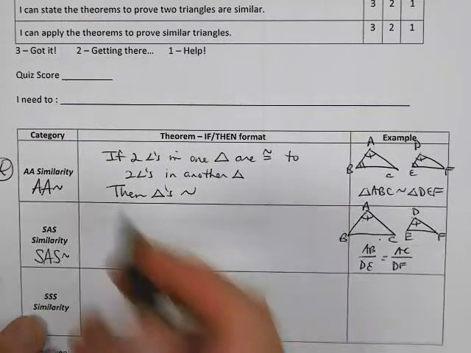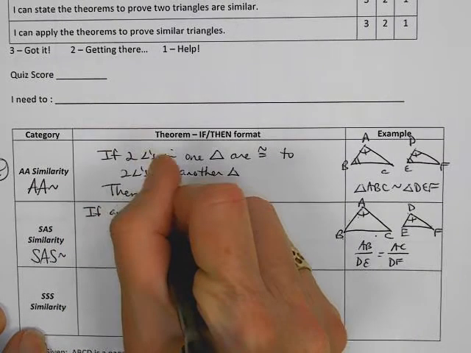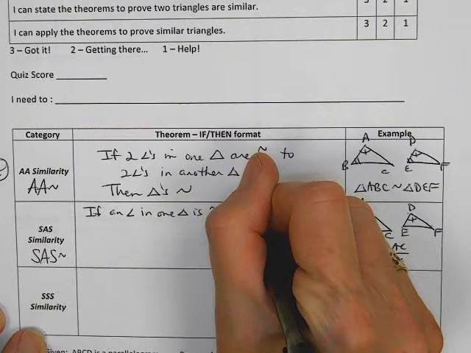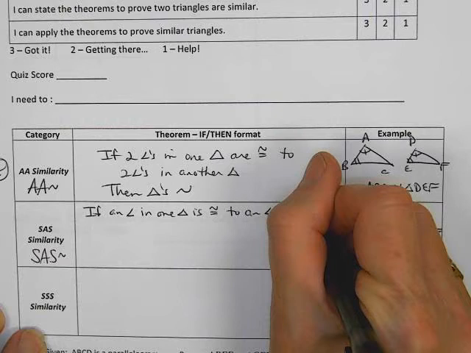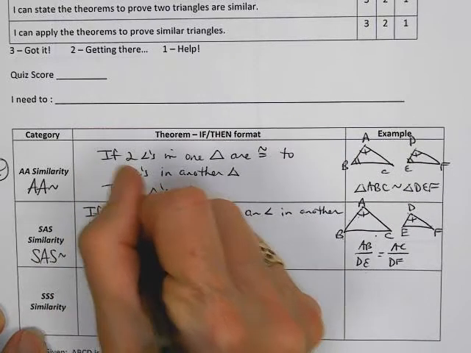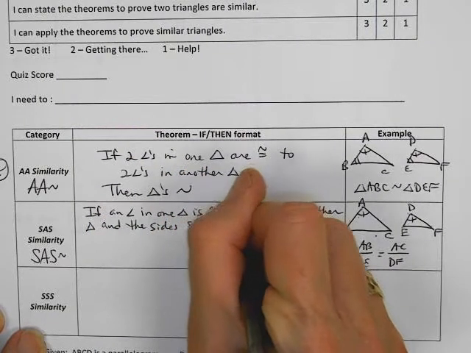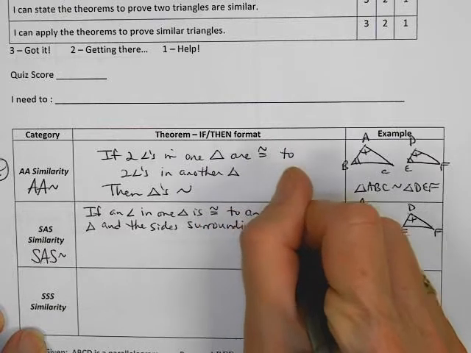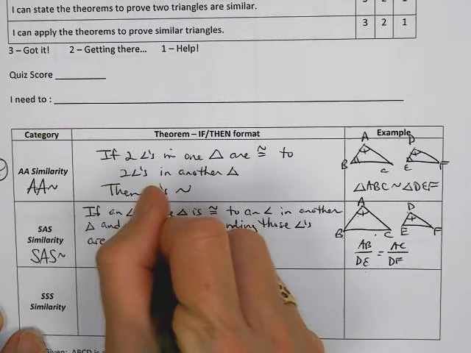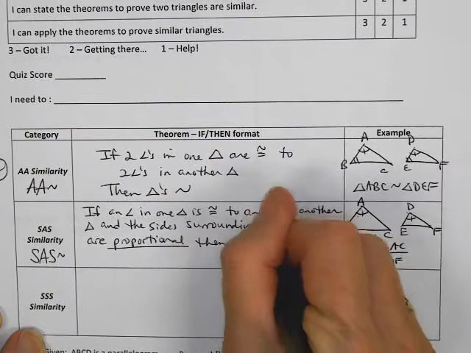All right, so if I'm going to say that here, I'm going to say if an angle in one triangle is congruent to an angle in another triangle, and the sides surrounding those angles are proportional, then the triangles are similar.